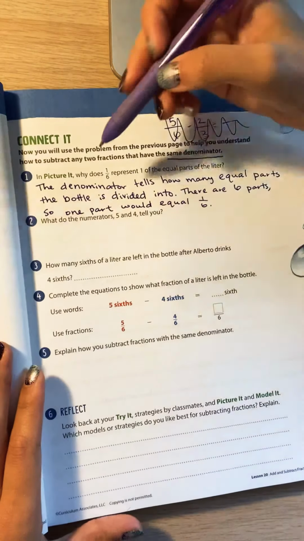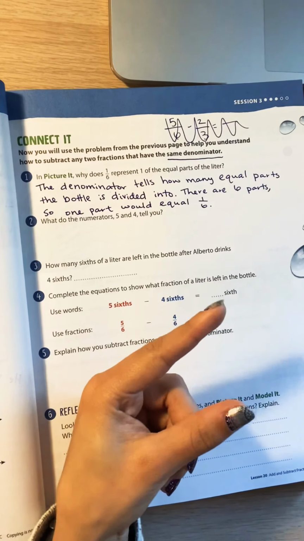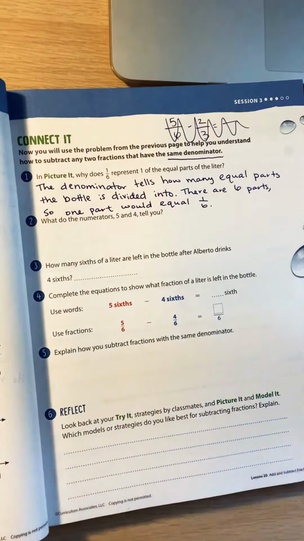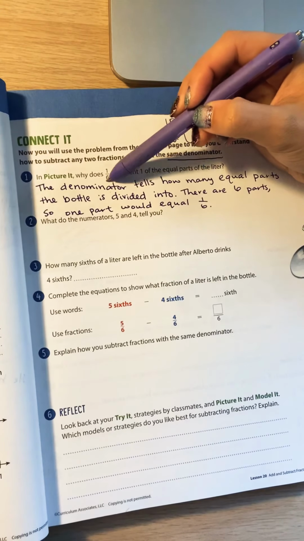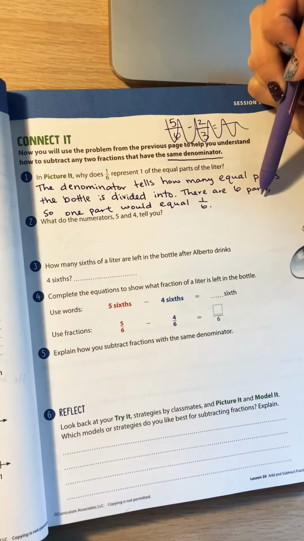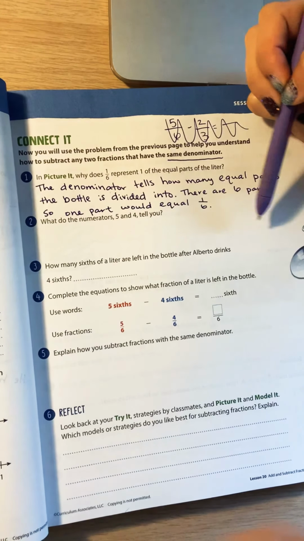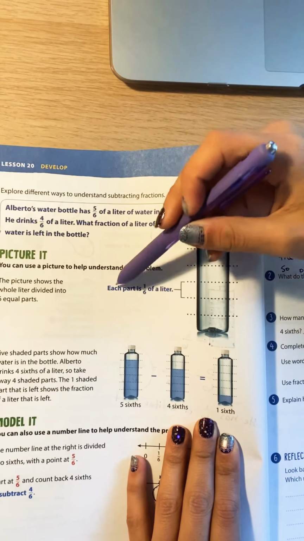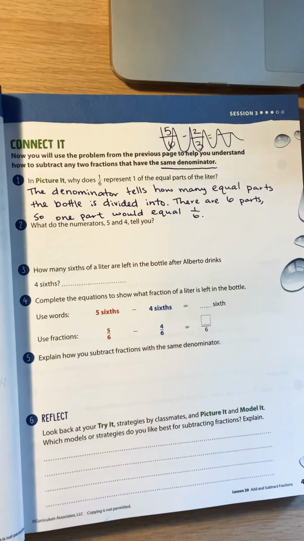They're just basically asking, like, how do we know that 1/6 represents just one little section of the water bottle? So we're just telling them what the denominator means. So the denominator is how many equal parts the bottle is divided into. It's divided into 6 parts because the denominator is 6. There are 6 parts, so one part of it would equal 1/6. They're basically just explaining this. Why is each part 1/6 of the liter? Okay, we can kind of just see that from the models, but they wanted us to explain it.